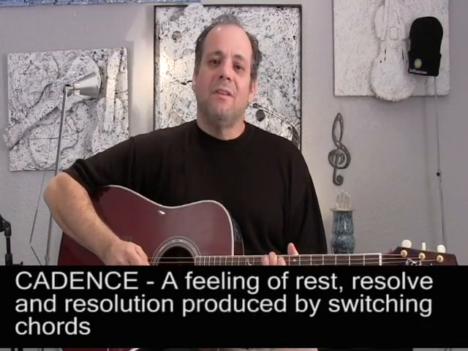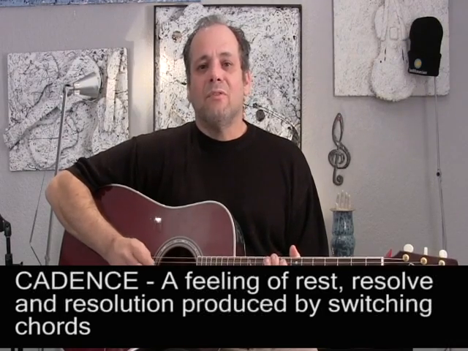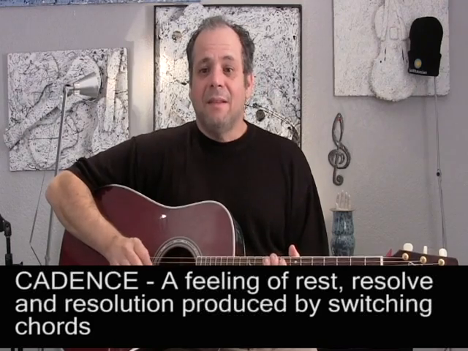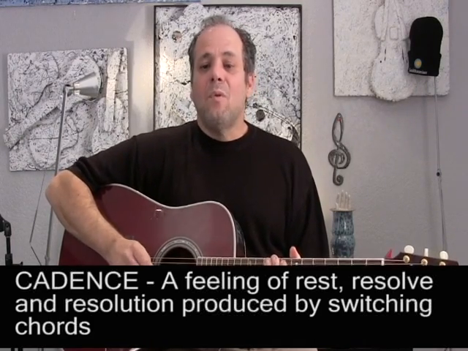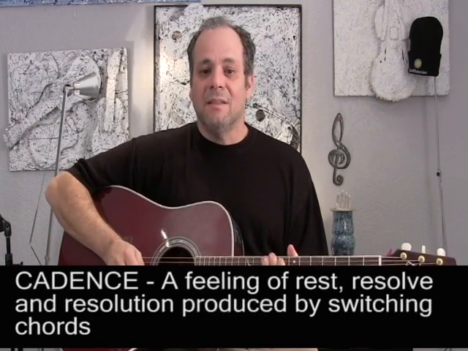Finally, let's take a second to review the concept of the cadence. A cadence is a feeling of rest, resolution, and repose that is the result of chord changes. It is produced by switching chords. The main concept in music, in fact, is cadencing. The whole process of music is often simplified with the terms tension and release.